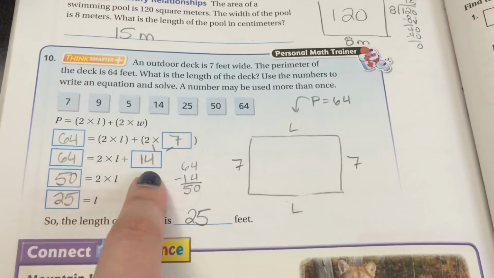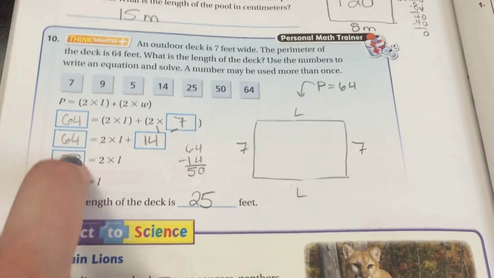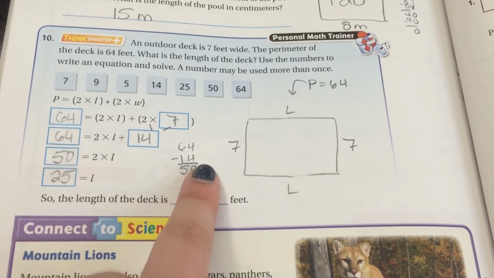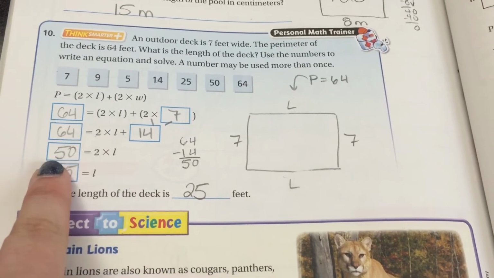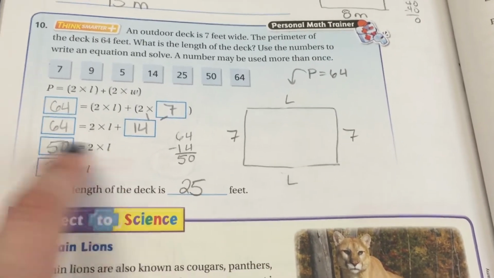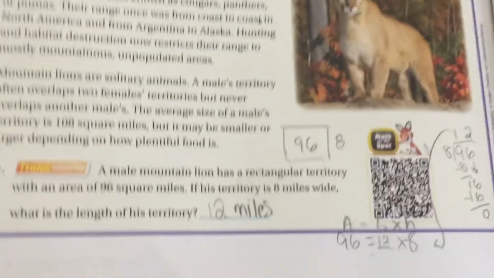So 2 times 7 is 14. So something plus 14 is 64. So if I take off the 14 from both sides, this something has to equal 50. So what number times 2 is 50? That would be 25. So the length of the deck is 25.